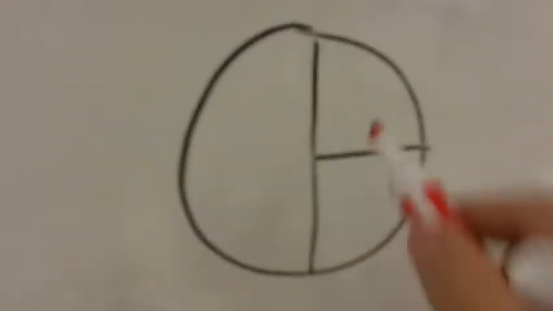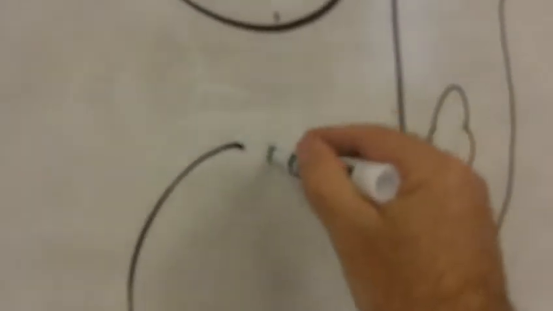Quiet back there. Now let's say we cut half in half again. That gives us a quarter. So that's just fractions, right? Pretty basic. And then let's say we cut a quarter in half. That would be an eighth. Again, just basic fractions. Okay, now, here's how this goes.